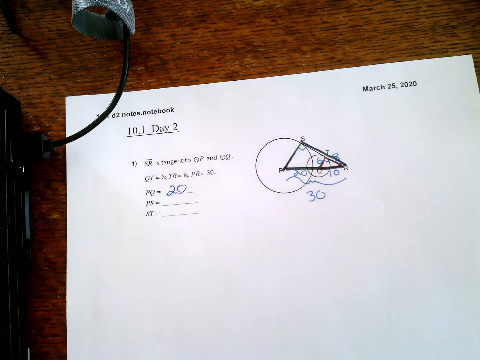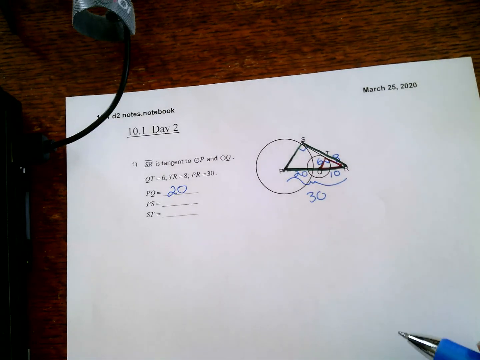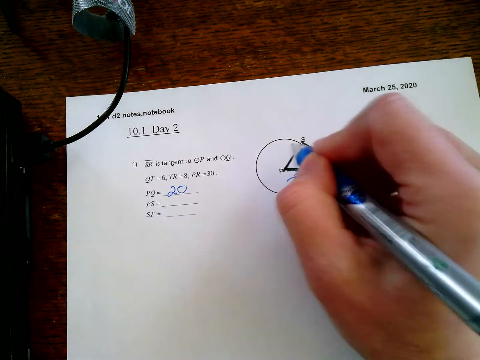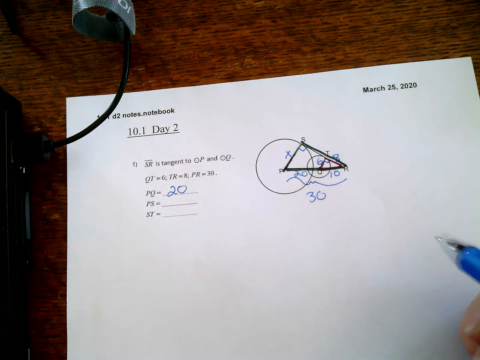Okay. Now I'm going to look at PS. All right, I don't know what PS is. I'm going to assign it a variable. I'm going to call it X. Oh, and it looks like I have some similar triangles there that I can set up proportions for. So that's what I'm going to do.